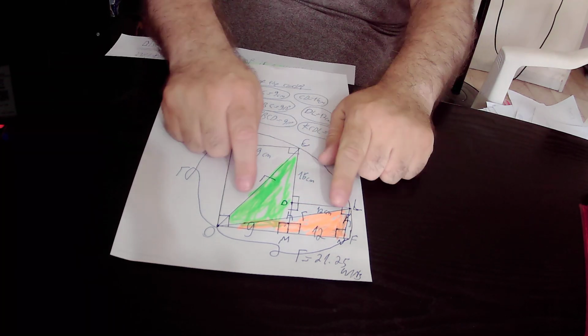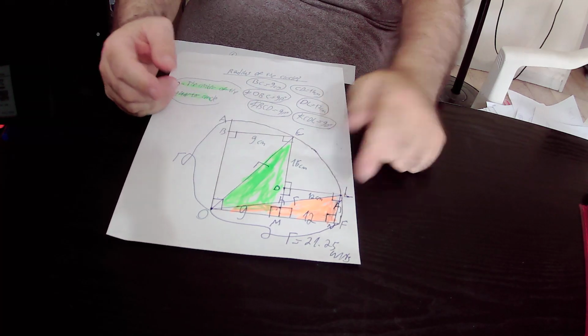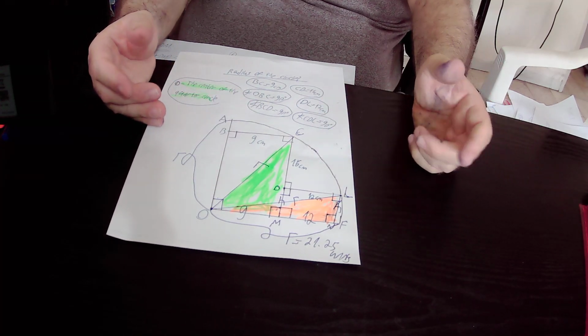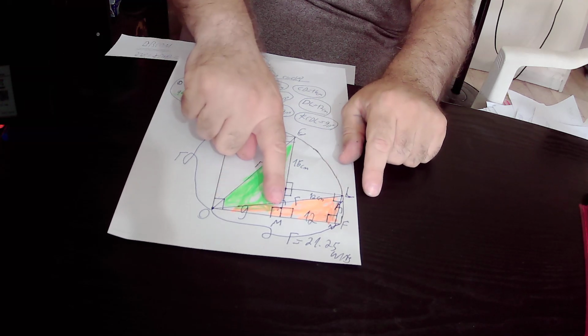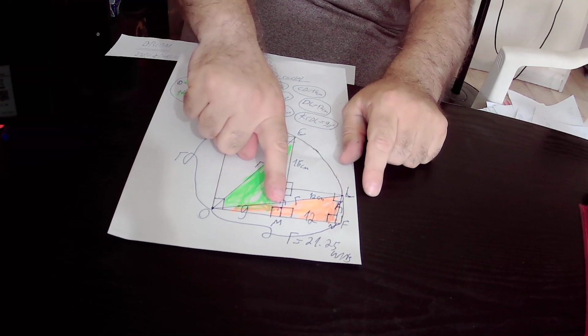Likewise, OF is the radius of the quarter circle, therefore it is absolutely a straight line. So if we focus on the upper side of the straight line OF at point M, here the sum of the angles must be equal to 180 degrees according to rule number 3.